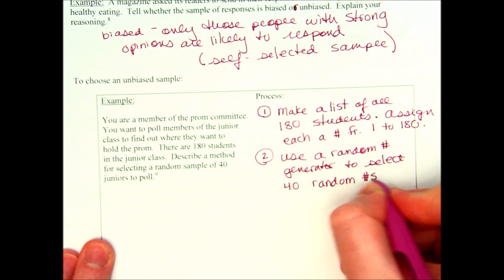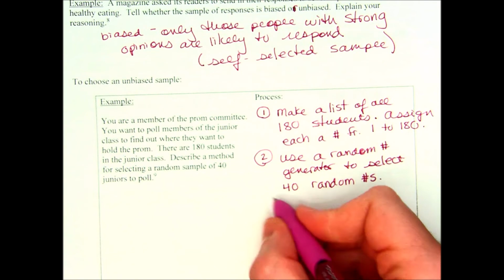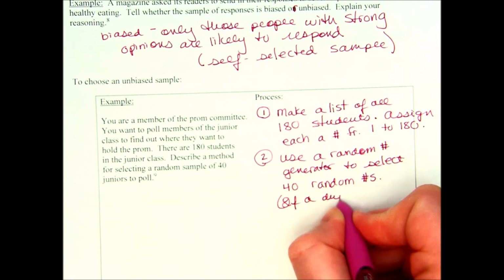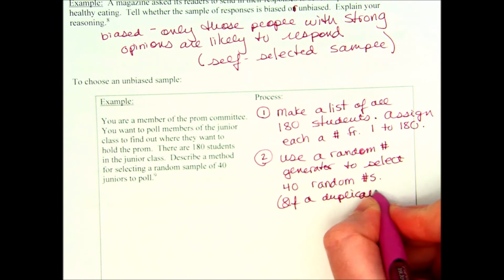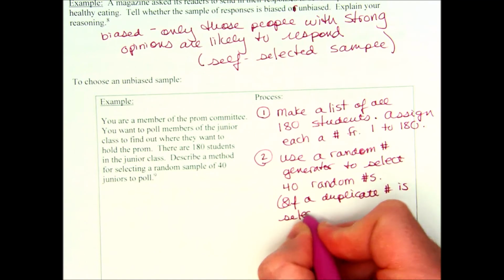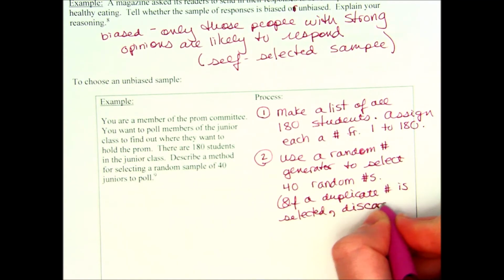If we end up getting the same number twice, we'll just discard it and pick a new number.